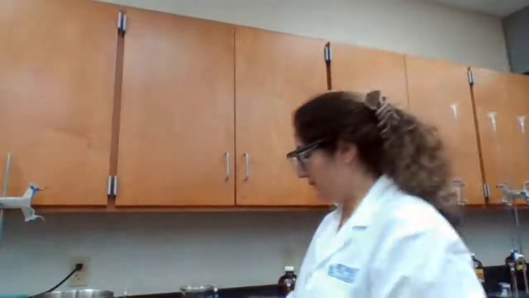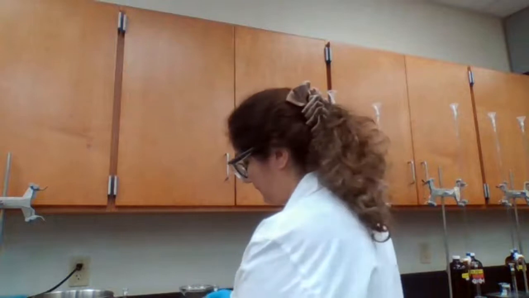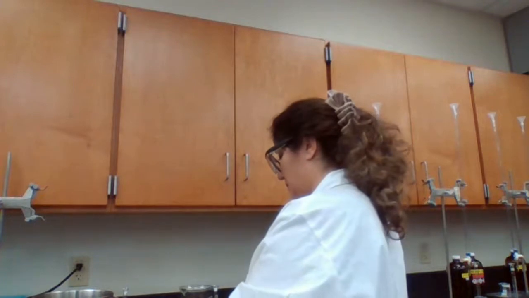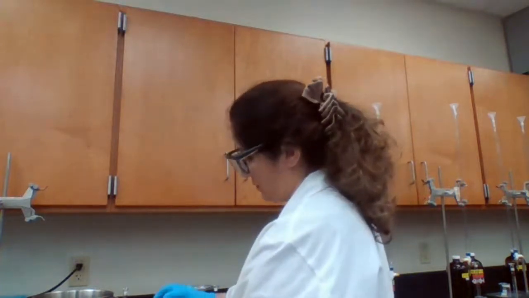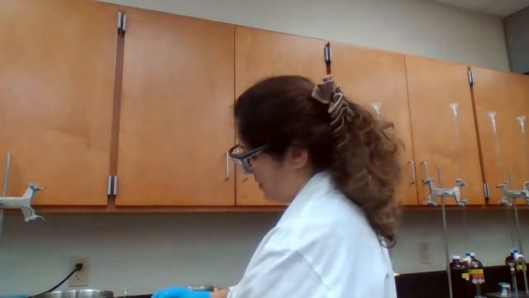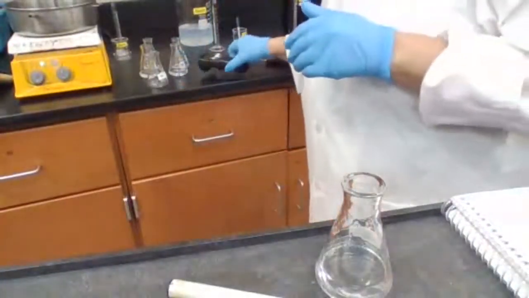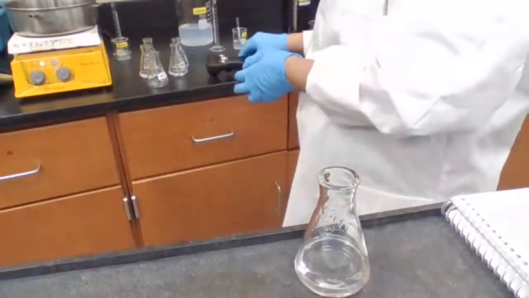So A5, B5, going to mix and start to mix the two. I start the timer, waiting for the blue color to appear. This is for room temperature.